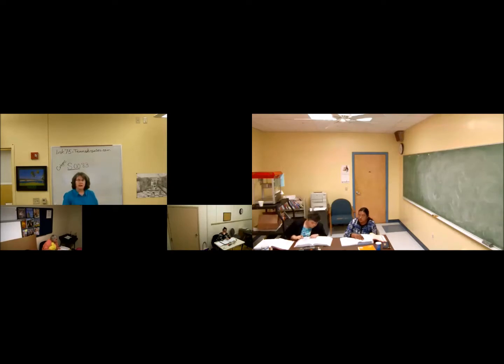Now, under S00, we have an Excludes1. And then we have a box. In that box, this is where we have our subclassification. This is where that 7th character comes in. So we want to know, are we coding it as an initial, a subsequent, or a sequela?